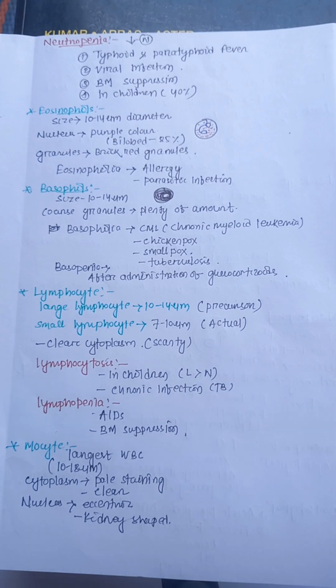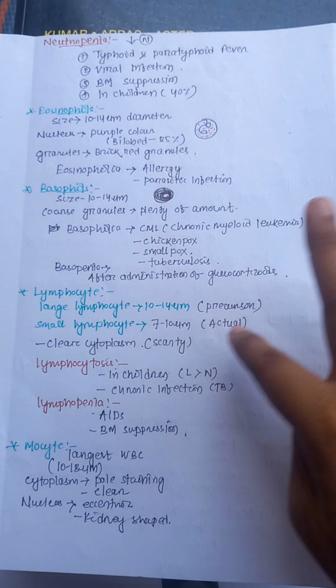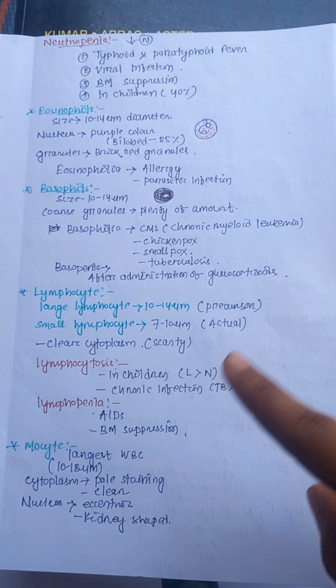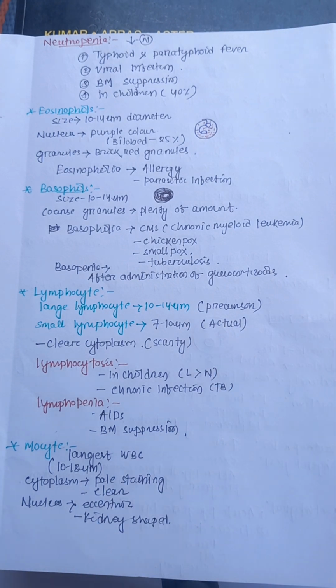And lymphocytes are the large lymphocyte and the small lymphocyte, with clear cytoplasm. Lymphocytes are more in children, and chronic infection increases lymphocytosis. In children, lymphocytes are more than neutrophils. Okay, lymphopenia: AIDS and bone marrow suppression are causes. And monocyte is the largest WBC, with pale staining cytoplasm, clear acentric nucleus, kidney-shaped nucleus. This is all about the WBC.